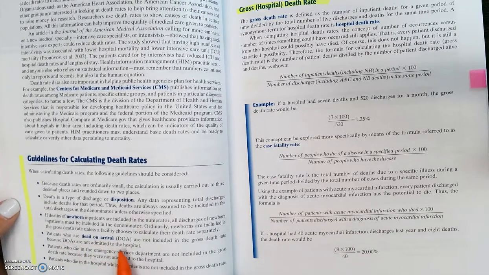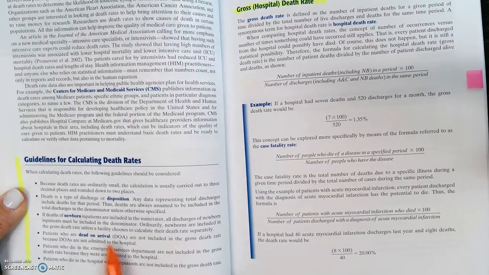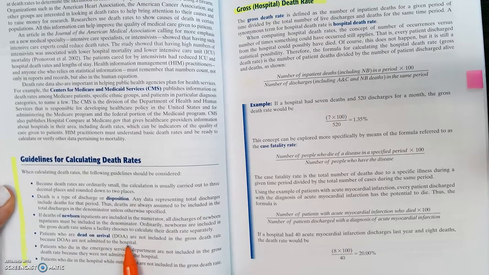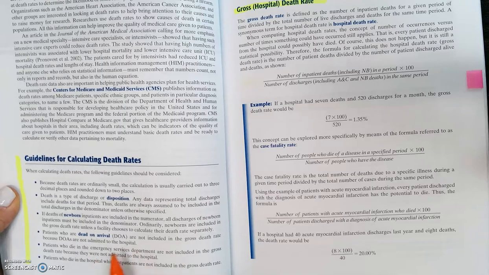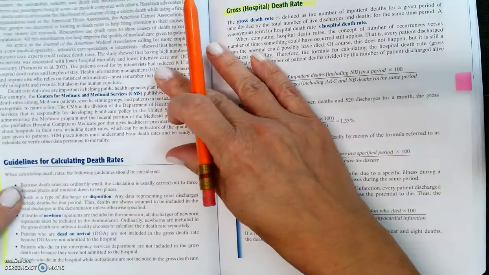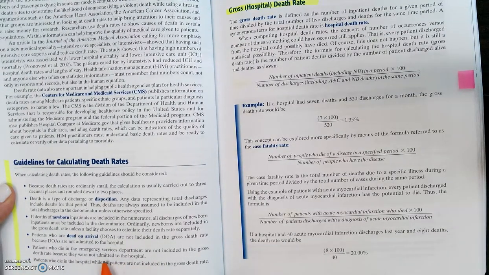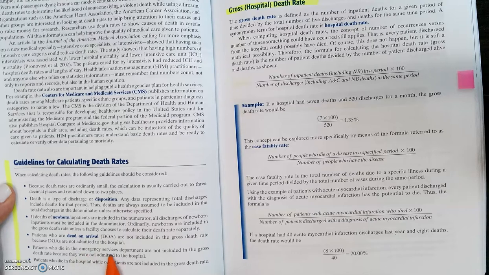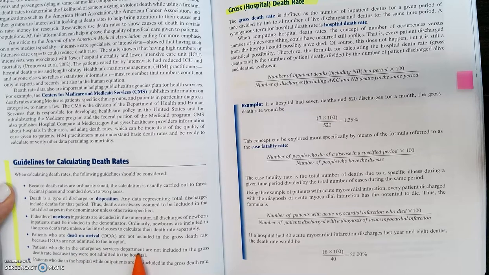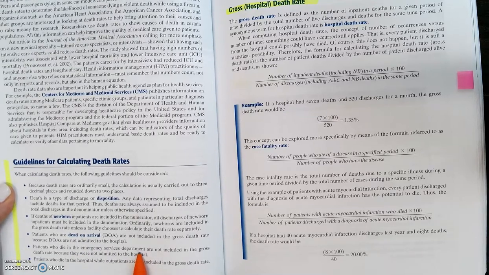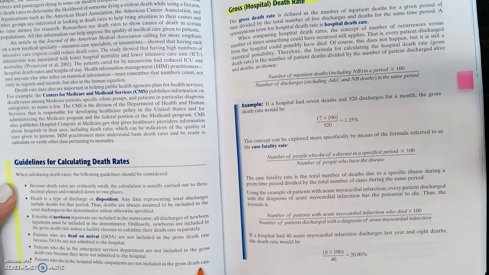Patients who are dead on arrival, which we've already talked about, DOAs, are not included in the gross death rate because they are not admitted to the hospital. And you say, yep, I knew that because we talked about DOAs in a previous chapter. Patients who die in emergency services are not included in the gross death rate because they weren't admitted to the hospital. And if you're like, well, what does that mean? Well, I would say back to you, what is an emergency services or an ER patient? What kind of classification are they? They're outpatients, so that means they're not admitted. Patients who die in the hospital while outpatients are not included in this gross death rate.